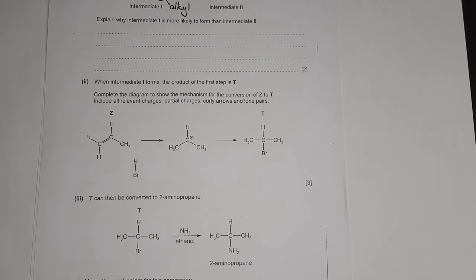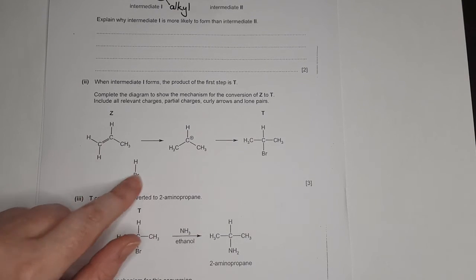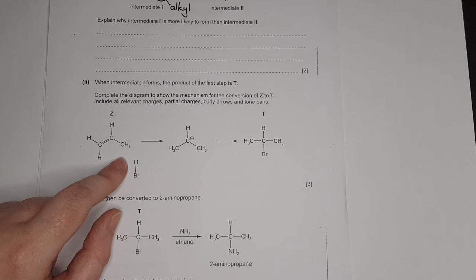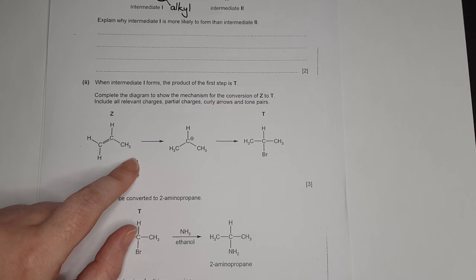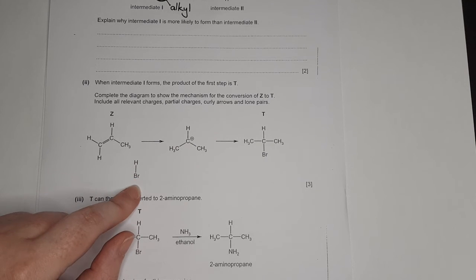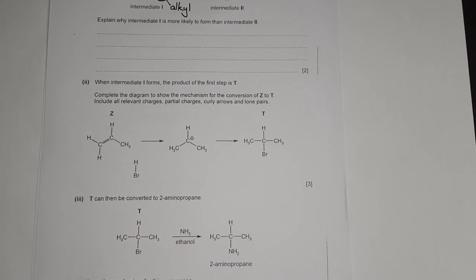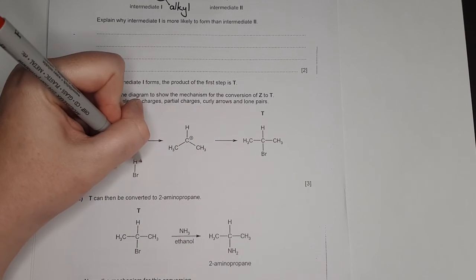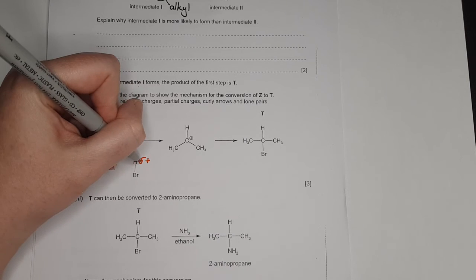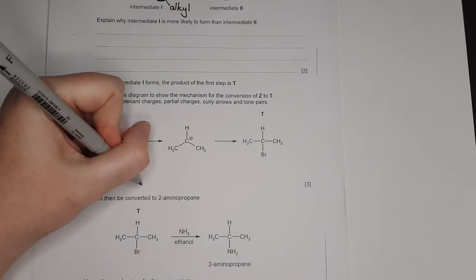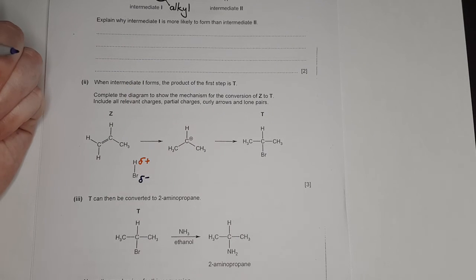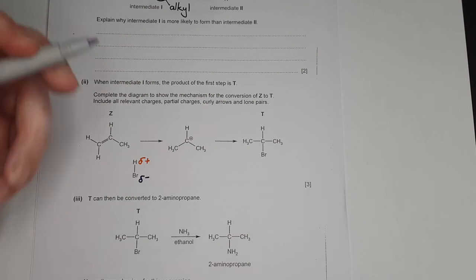So we know that when this compound, because remember this is electrophilic addition, gets close to the double bond, it pushes the electrons away towards our electronegative, so we can fill in our charges. The hydrogen is going to become positive, so we say delta plus. The bromine is going to become negative, so we say delta minus.